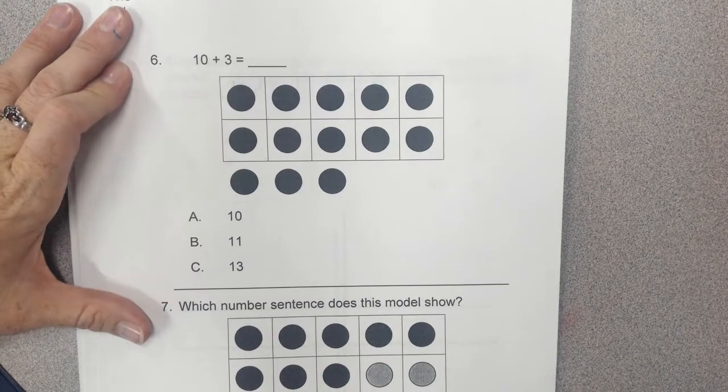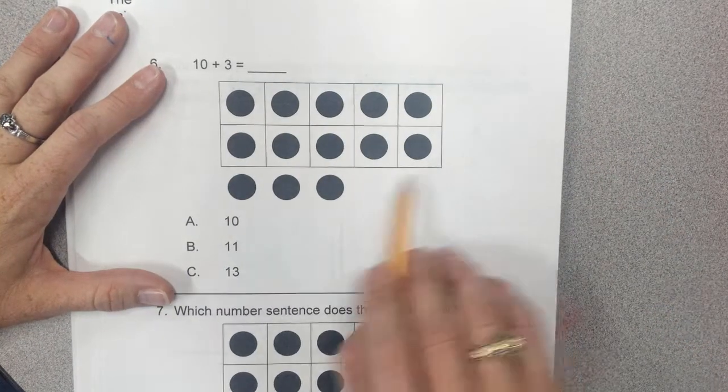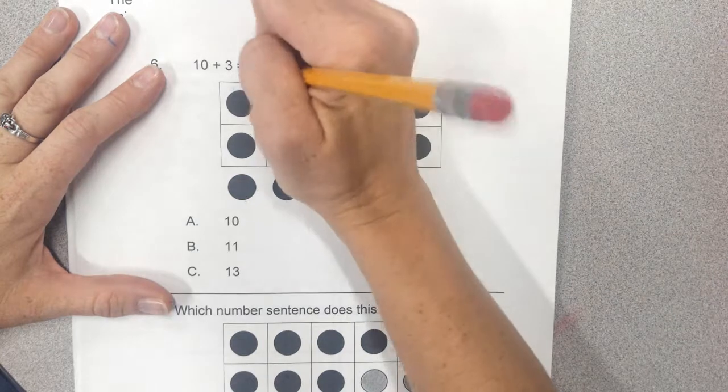All right, number 6. Most friends did well on this. We have 10 in the 10 frame. 3 more. 10, 11, 12, 13.